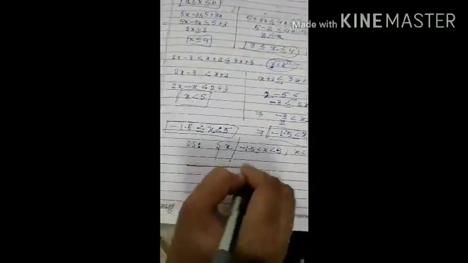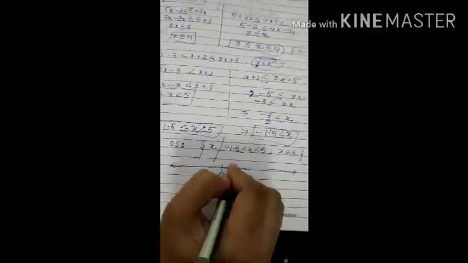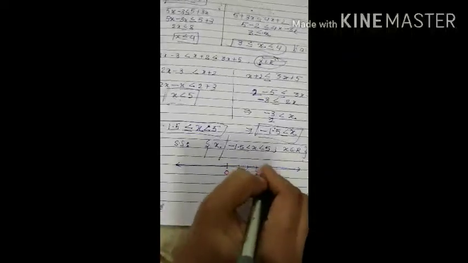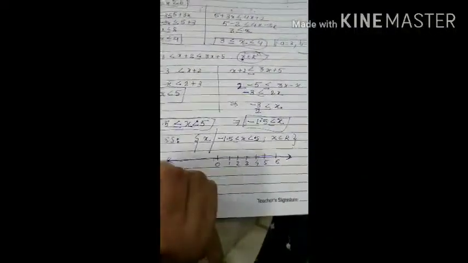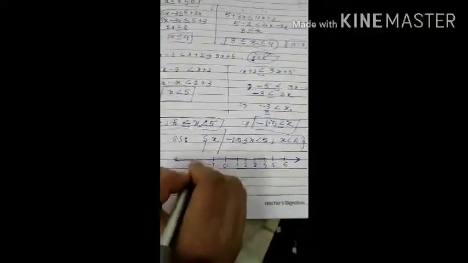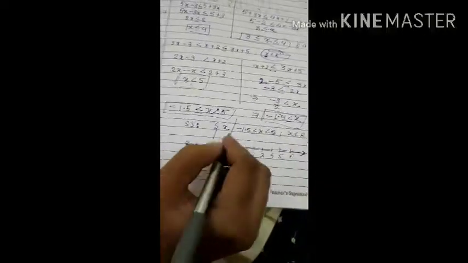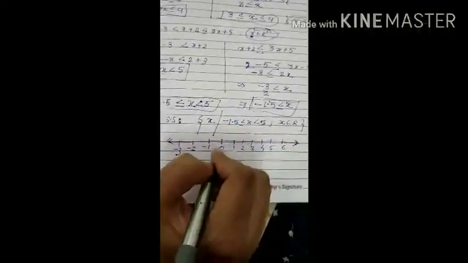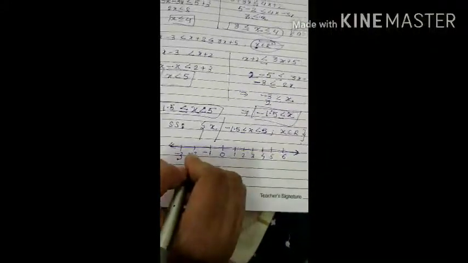Now, how am I going to plot this on a number line? I will be drawing my regular number line: 0, 1, 2, 3, 4, 5. As we have already learned, whatever the numbers are, we have to take one more extra on both sides and draw arrows, and we have to draw negative as well as positive numbers. Now I have drawn it. As I know it is minus 1.5, my minus 1.5 will surely lie between minus 1 and minus 2.